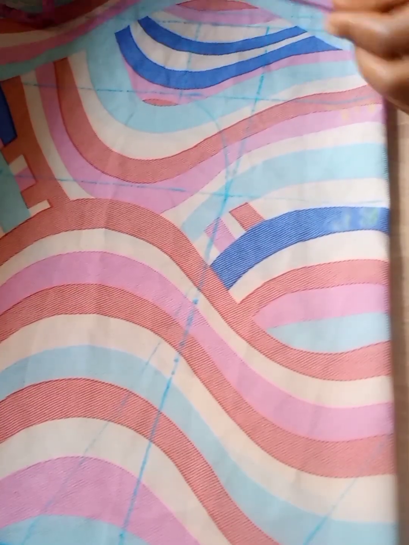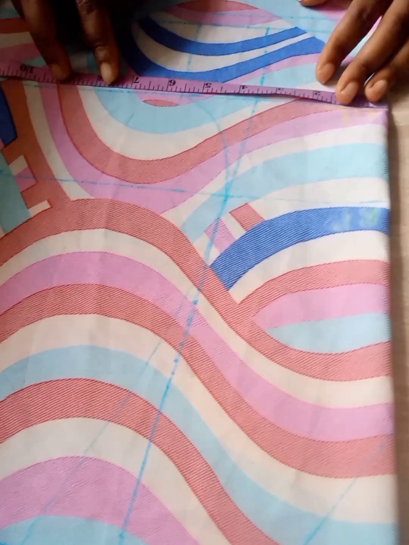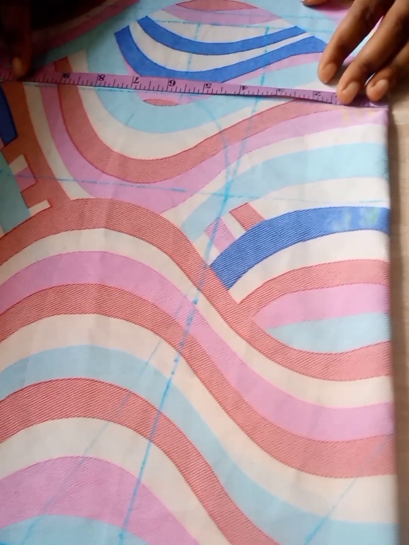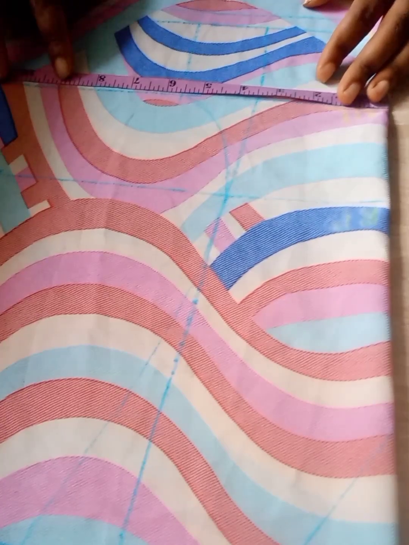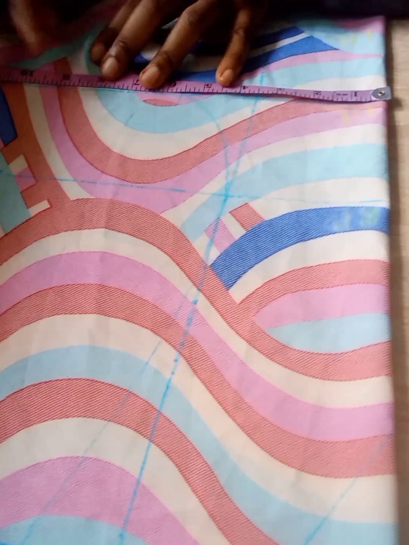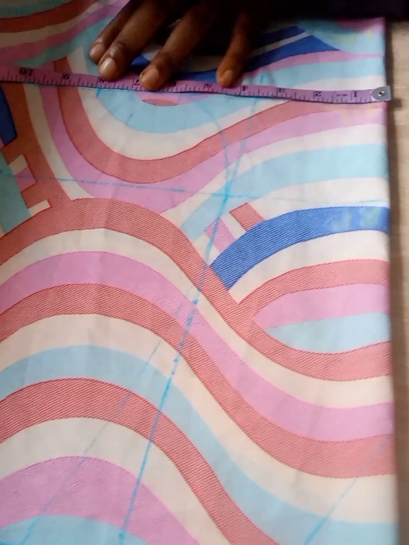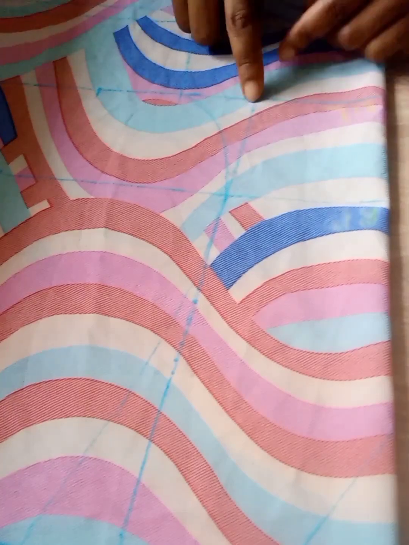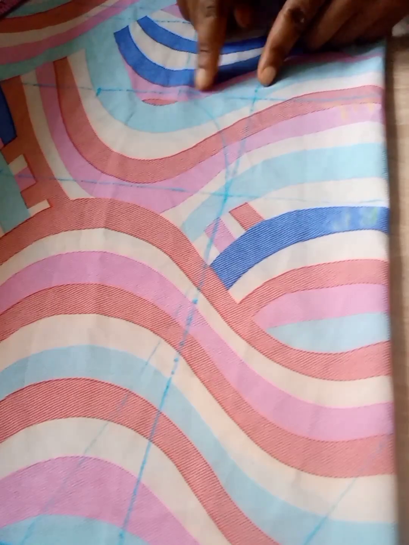At my underbust, I'm going to impute quarter of my underbust circumference, which is 31.5 divided by 4. That will give me approximately 7.9 inches. So placing my tape at the center fold, I'm going to measure 7.9 inches. Then I'm going to replace this 2 inches dot that we're taking away at this point.